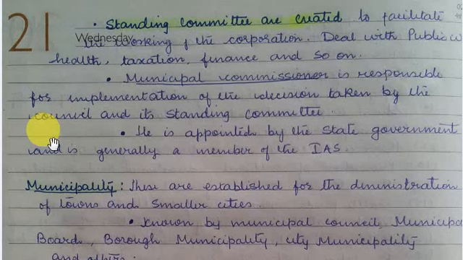So we were discussing urban government. Part one is regarding municipal corporation. In that we had three bodies: council, second is standing committee, and third is municipal commissioner. So now out of the eight standard bodies within urban government, हमारे पास पहला था municipal corporation.